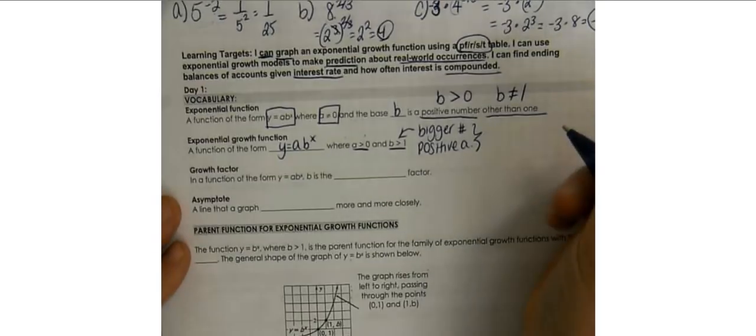And you're going to see a positive a value. So we always typically want to have an a value that is positive for exponential growth functions. So both of these conditions need to be satisfied in order for you to have an exponential growth model.